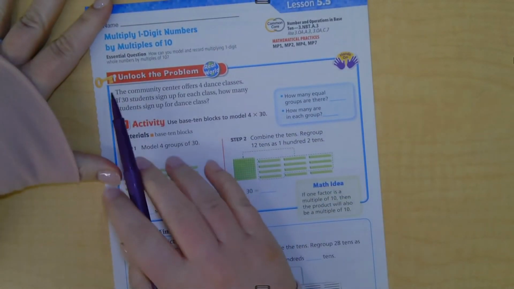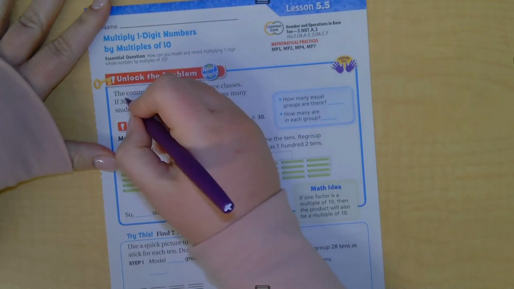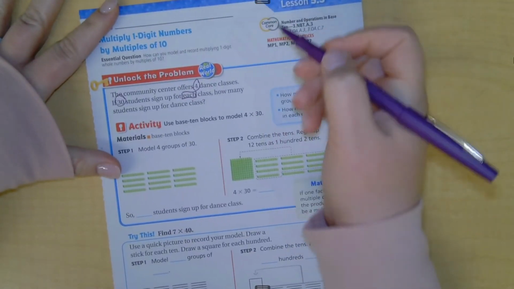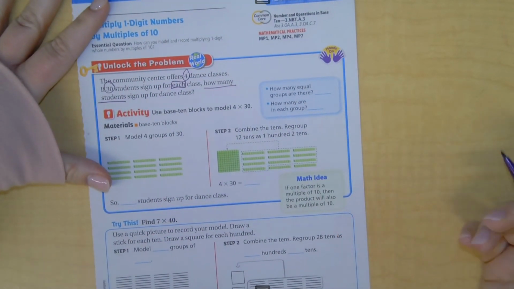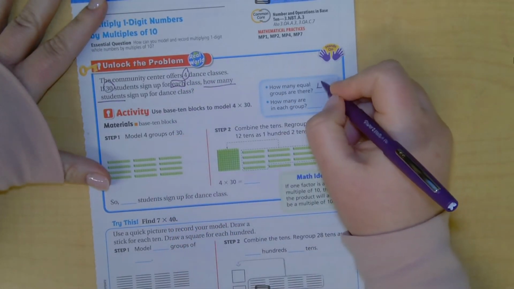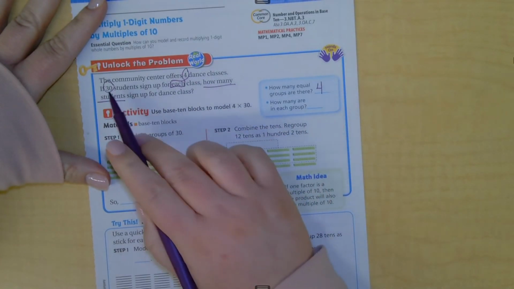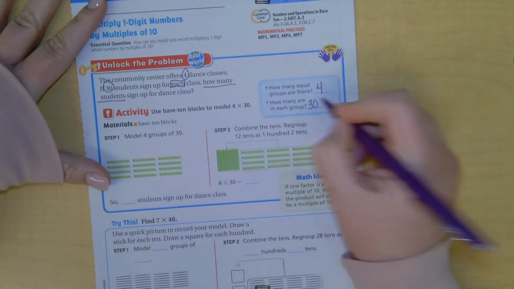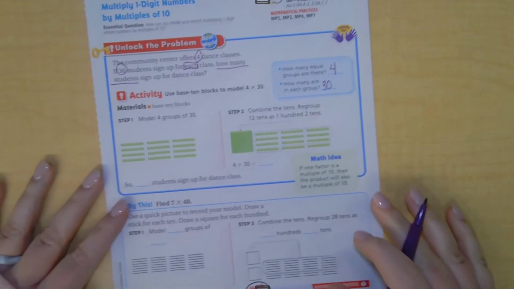Okay. The community center offers 4 dance classes. If 30 students sign up for each class, box those clue words. How many students sign up for class? Well, how many equal groups are there? There are 4 dance classes, so there are 4 groups. And how many are in each group? Well, 4 dance classes, 30 students for each class means there are 30 in each group. So we're going to use base 10 blocks to model 4 times 30.